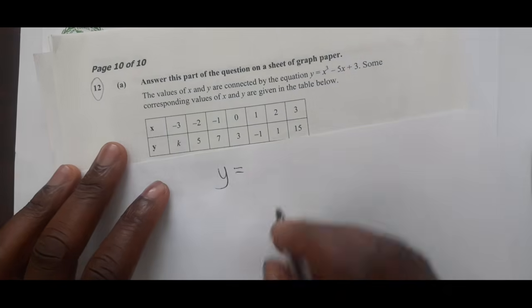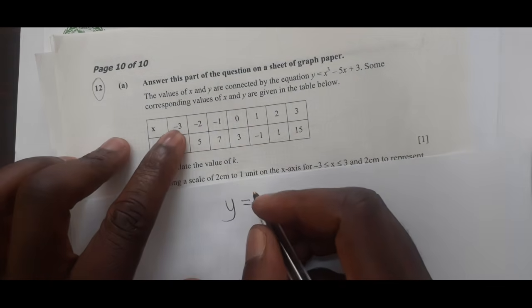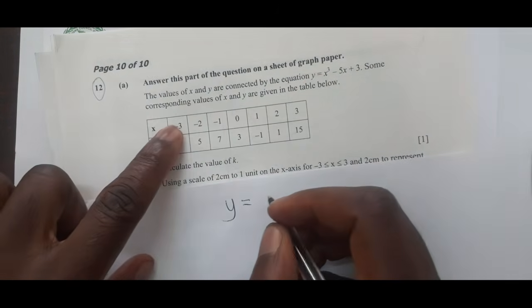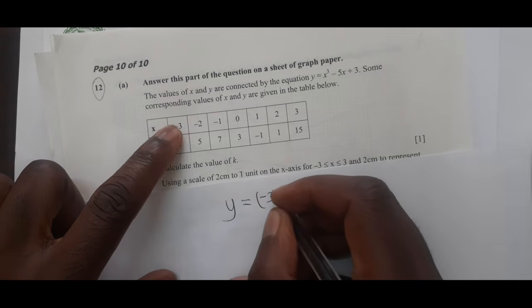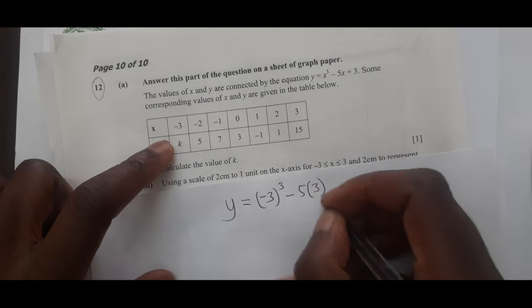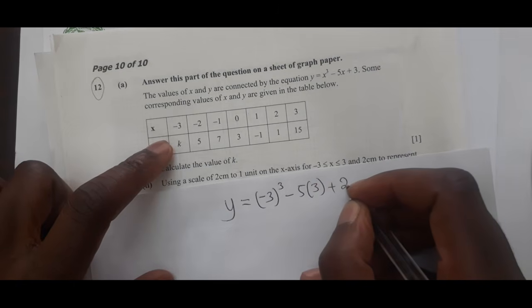To find the value of k, we need to replace x here with negative 3. Negative 3 cubed minus 5 times negative 3 plus 3.